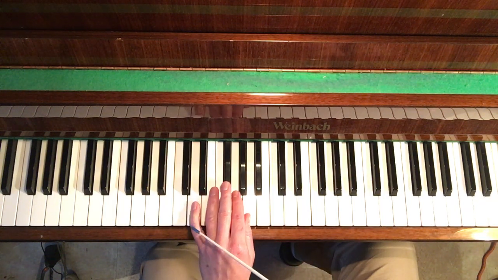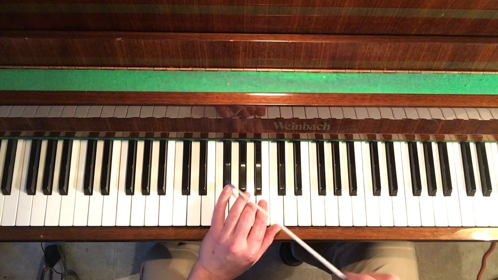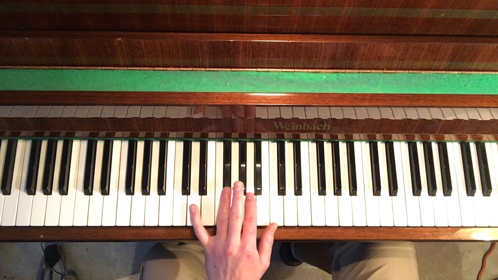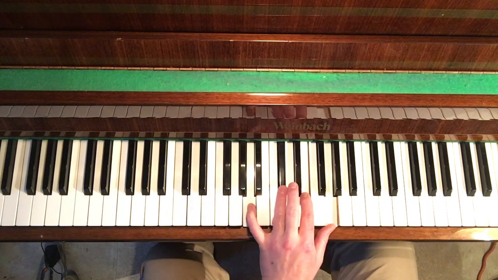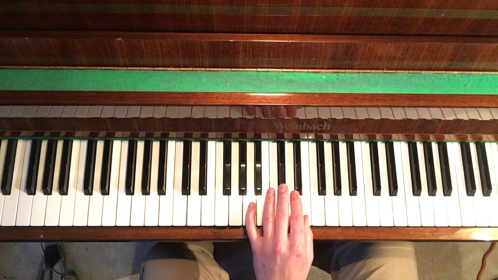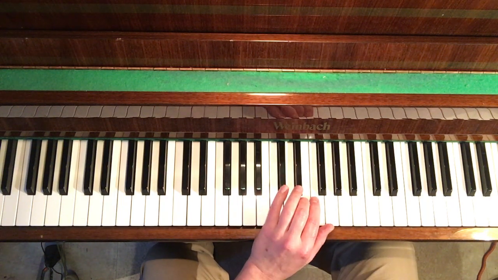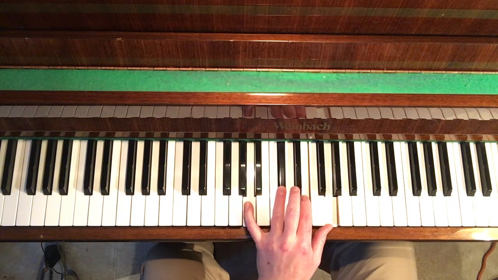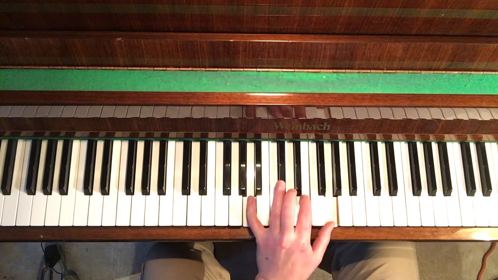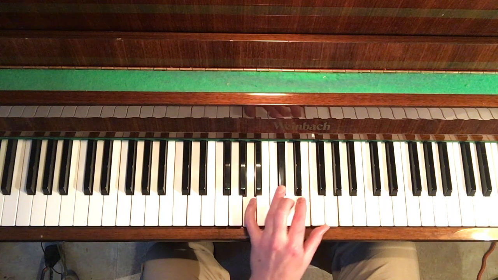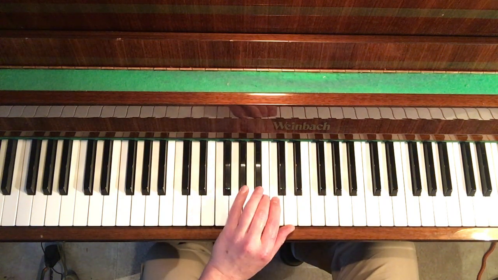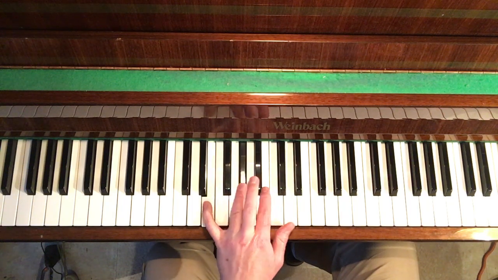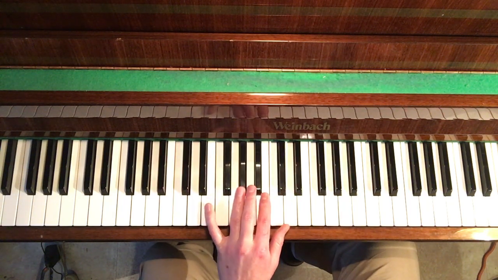D7, D major, F sharp diminished, together, D dominant 7. A7, this is A major on the bottom, C sharp diminished on top, together, A dominant 7. E major, G sharp diminished, together, E dominant 7.